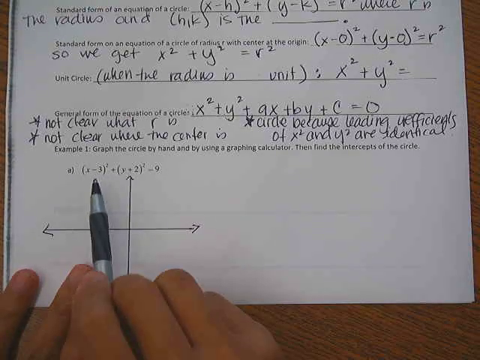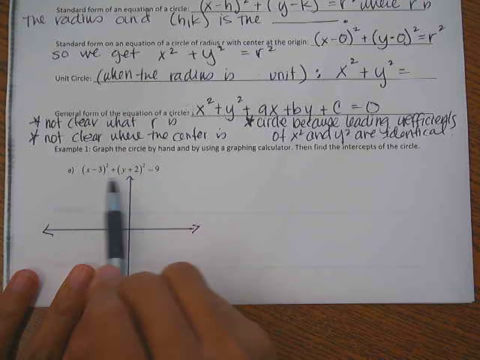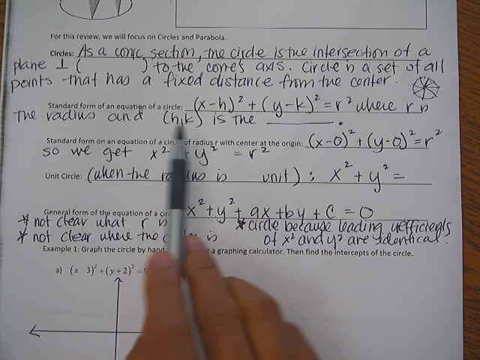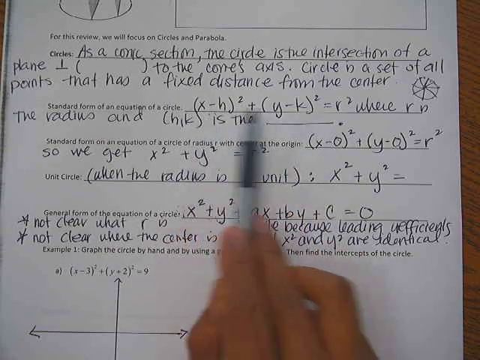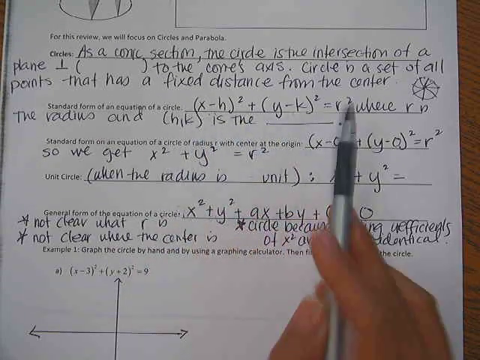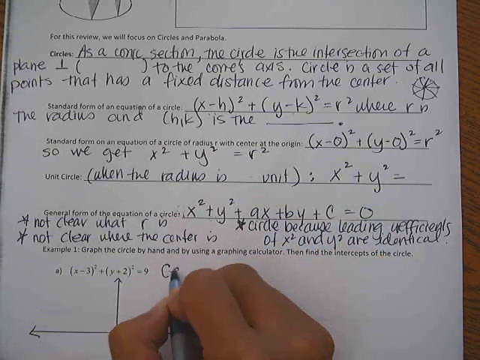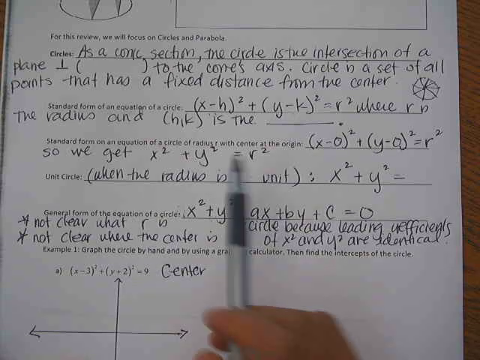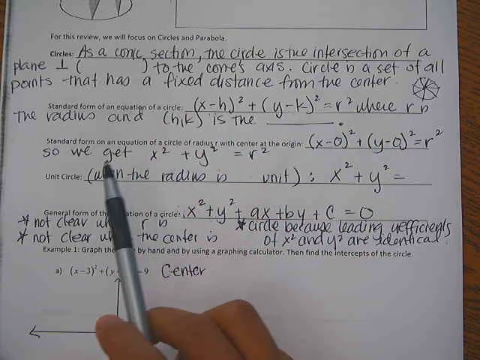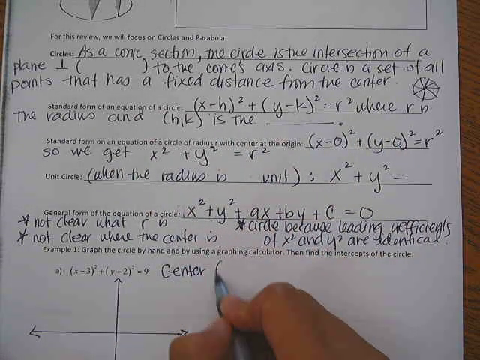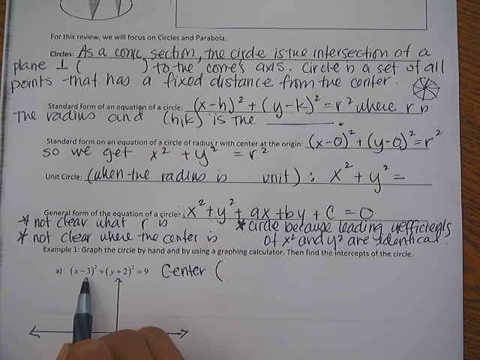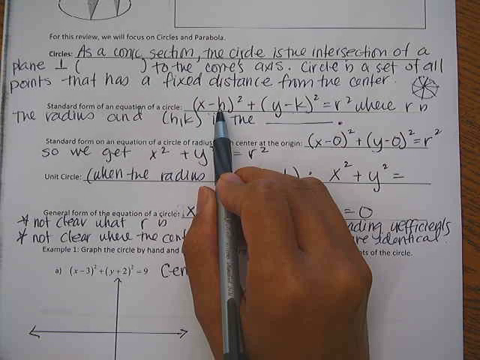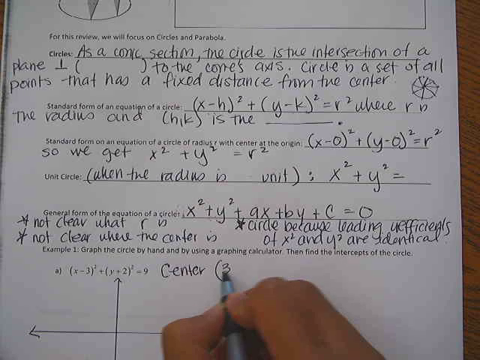Okay, so it gives this formula, I'm sorry, not formula, an equation. And this is in the h, k format, so we can easily find the center. If you notice this right here, it says h and k is the center. So this is my h. This one says x minus h, so h is simply 3, comma.